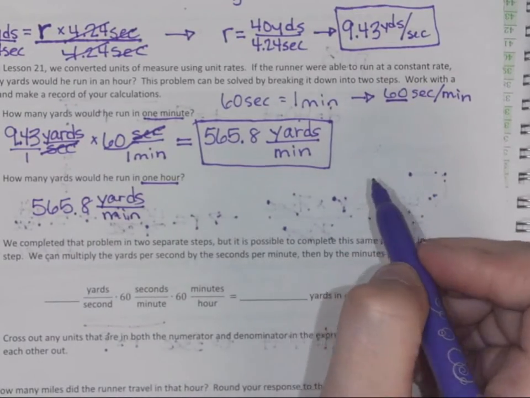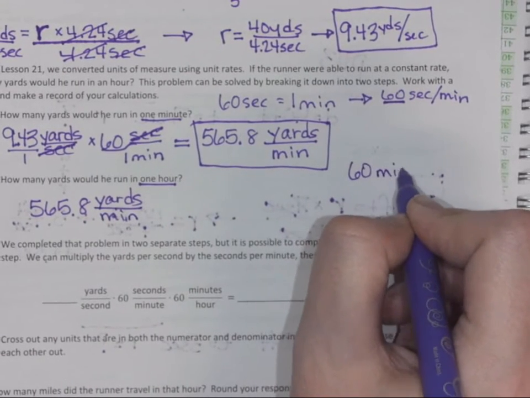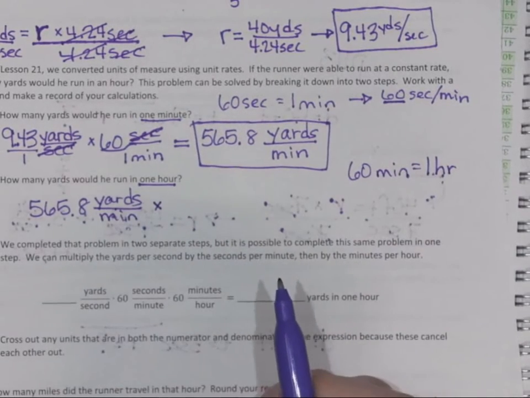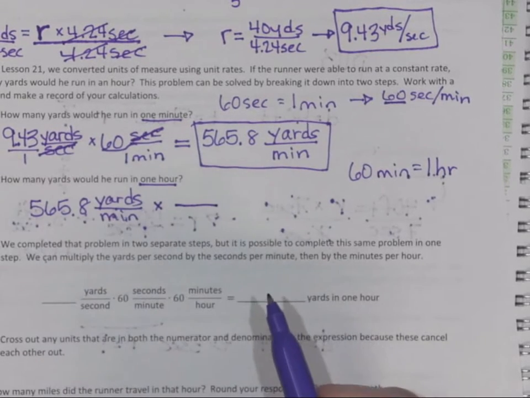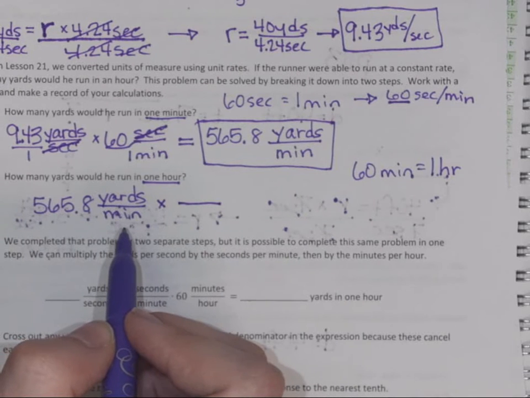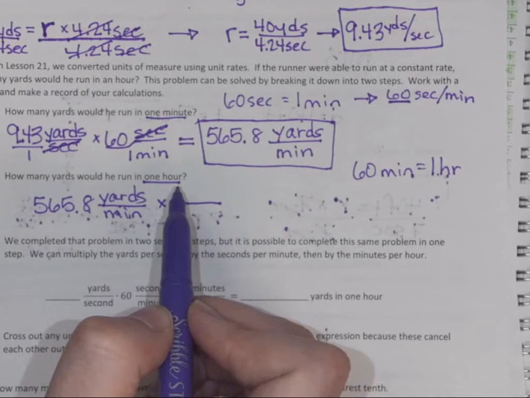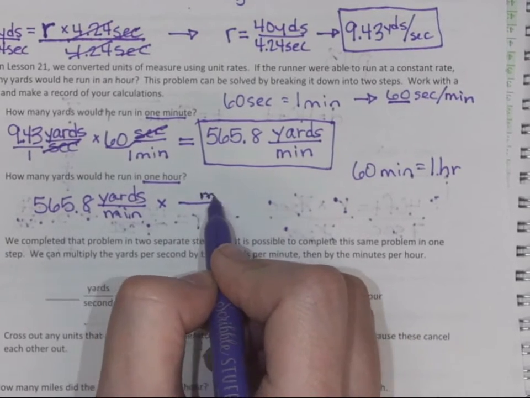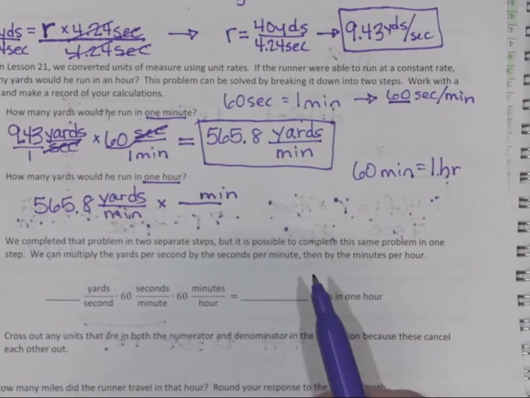What do we know about minutes and hours? There are 60 minutes in an hour. I'm going to multiply by the unit rate of our conversion factor. So what goes on top of my fraction? I want to get rid of what? Minutes, because I want my answer in hours. Good. So what needs to go on top? Minutes. Good. Because it's in the denominator here, I want it in the numerator here, so I can cancel it.